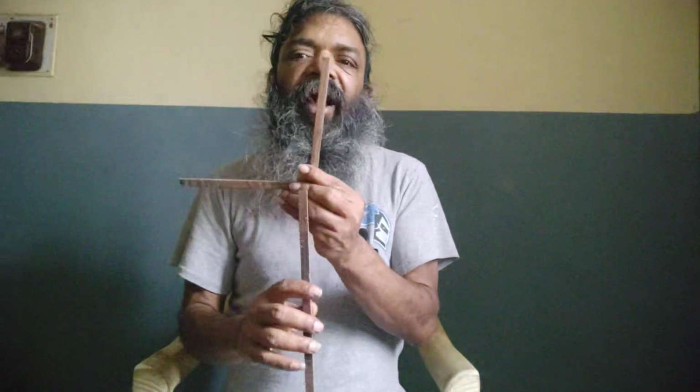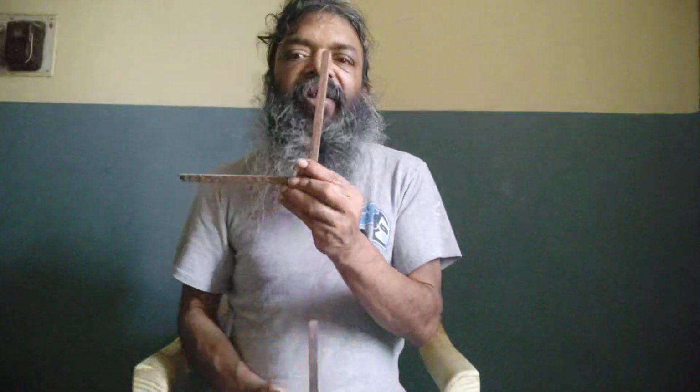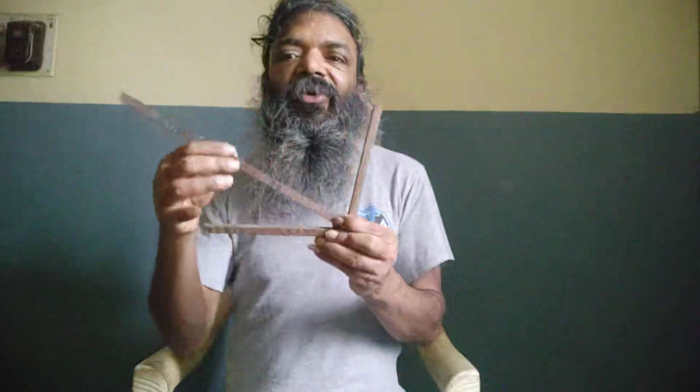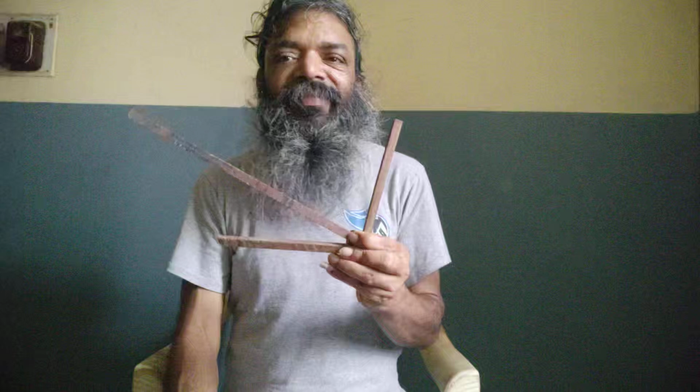If these two vectors collide at the origin and form one new vector, then it is 2i vector plus j vector. Combination of two orthogonal vectors, that is 2i plus j.